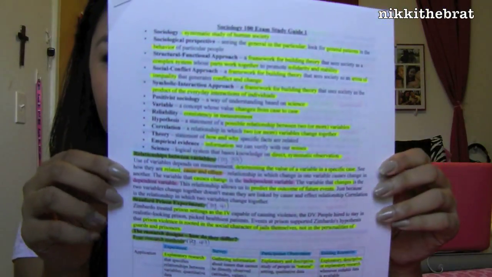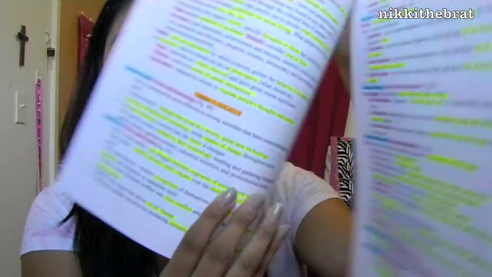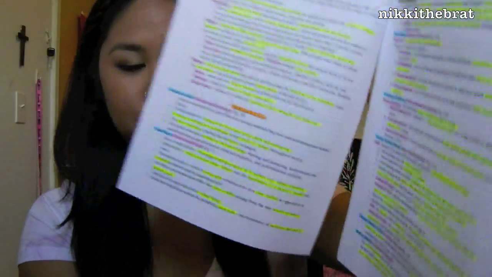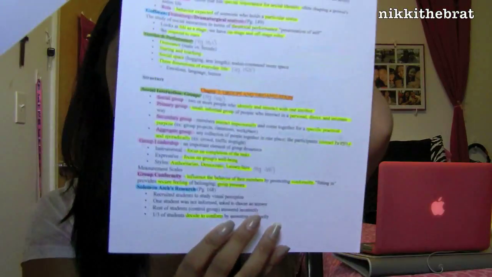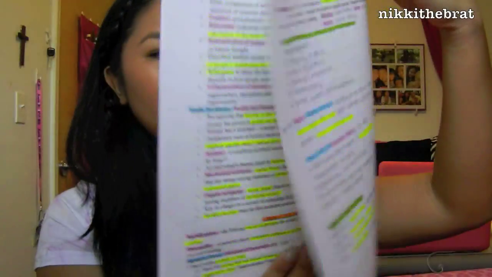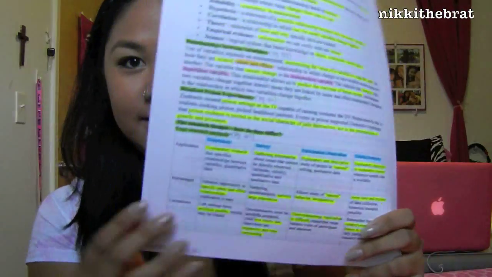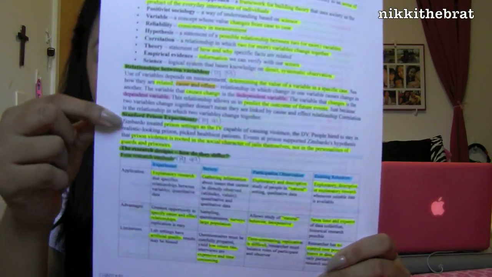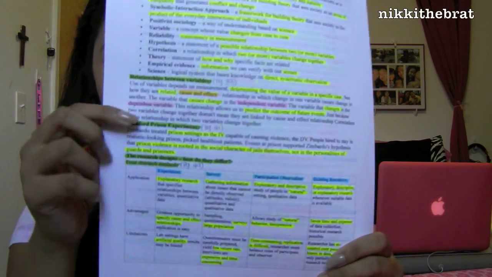Organize them by chapters. So here I have the different chapters. You can clearly see where the next chapter starts. And then for key ideas, I have them highlighted in a different color, so green.